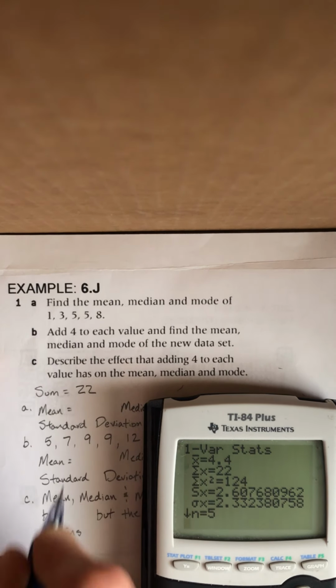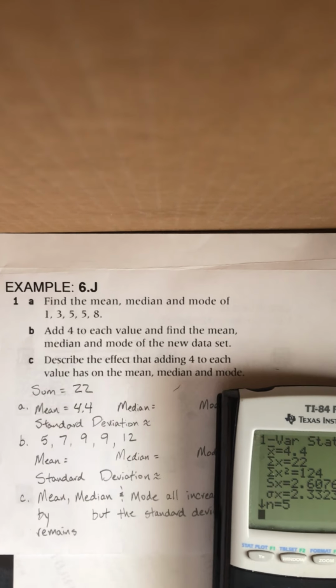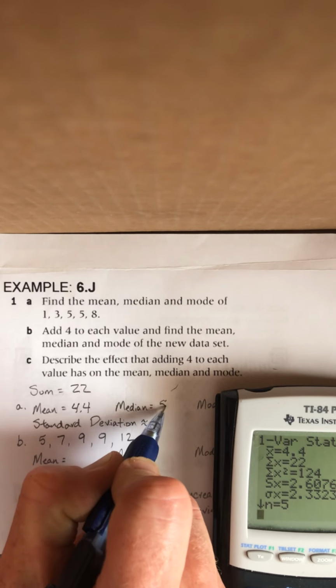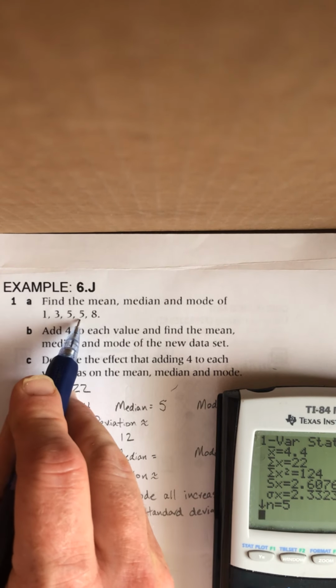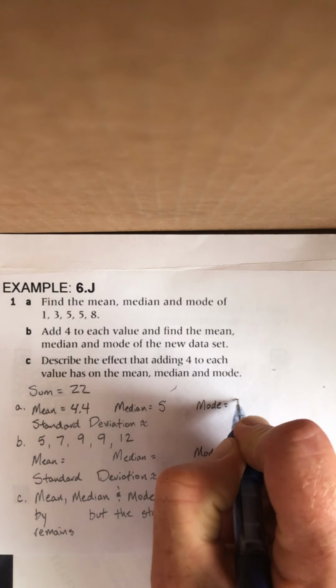22 divided by 5 gives us 4.5 for the mean. Our median is our middle number, and that's 5. And our mode is the number that occurs the most, and that's 5 as well.